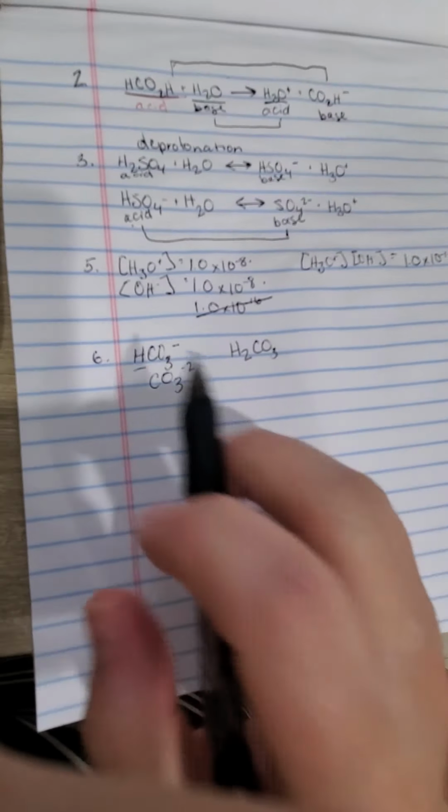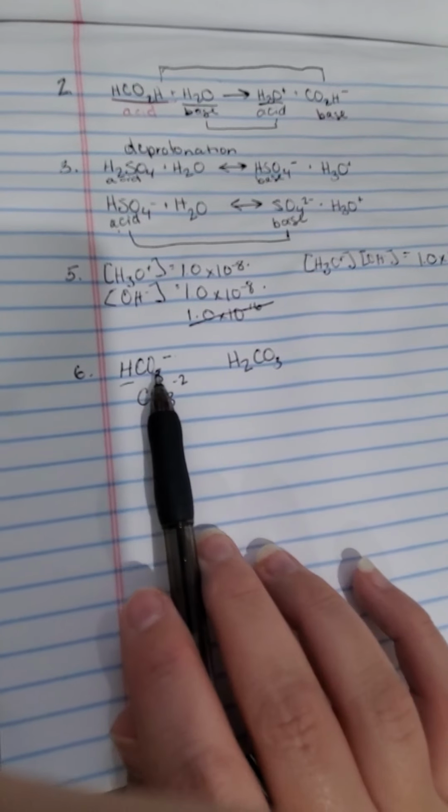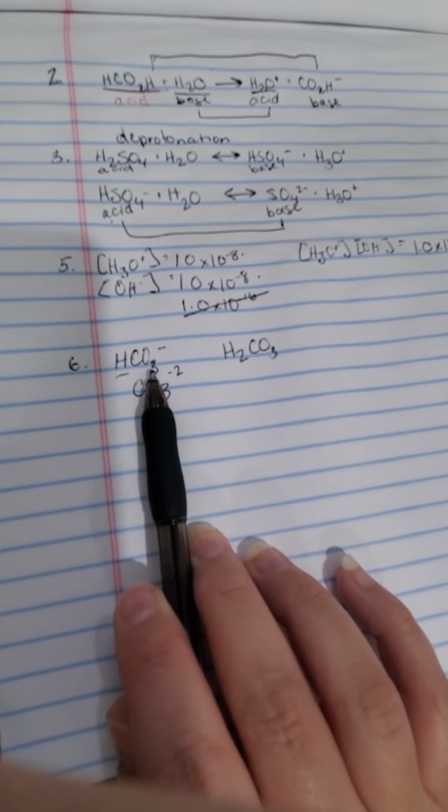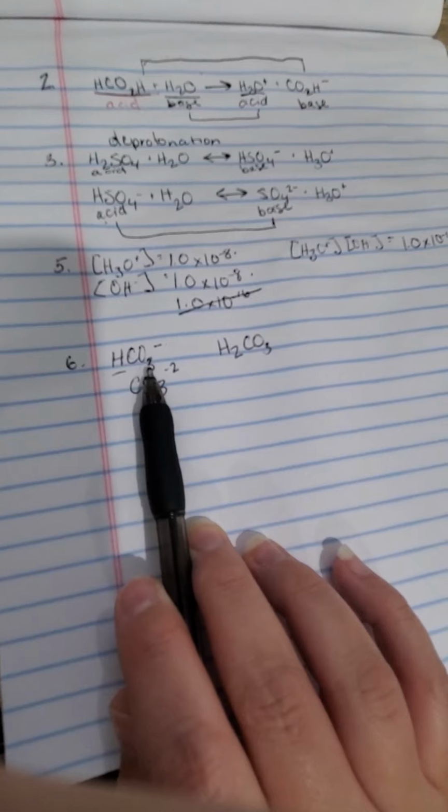So it depends on the environment that it's put in. If you put HCO3 with a base, it's going to act as an acid. And if you put it with an acid, it will act as a base, and that will depend on whether it gains or releases a hydrogen ion.